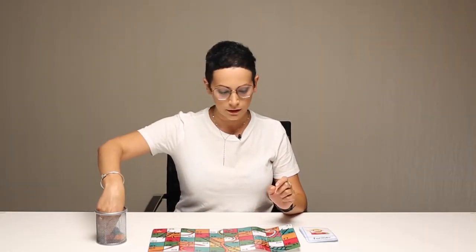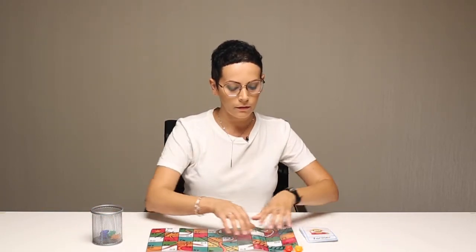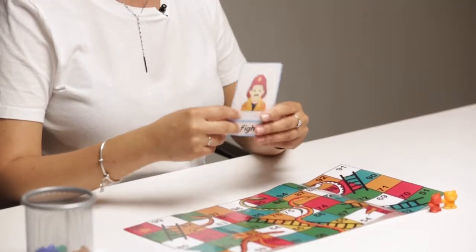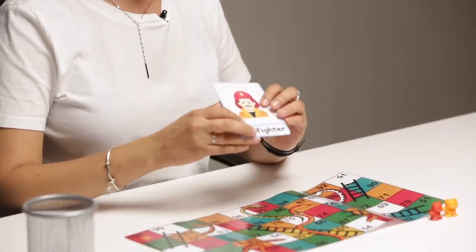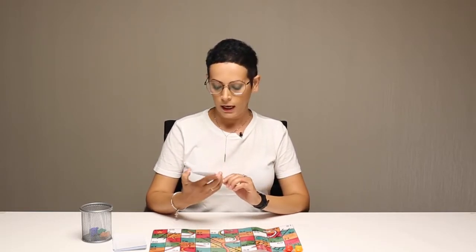So you have some figures, for example 2, and they start from the beginning of the field. The game starts with the first player drawing a card. The card has some profession. Again, the task can be different depending on the level of knowledge of your students. For example, if these are beginners, first of all, they have the picture, not only the word. The task can be to name 3 words connected to this profession within 1 minute, 30 seconds.